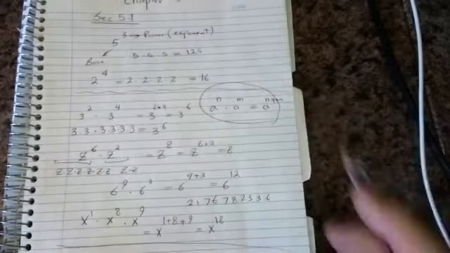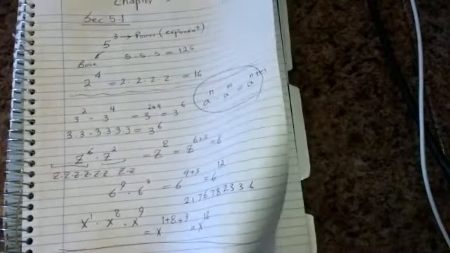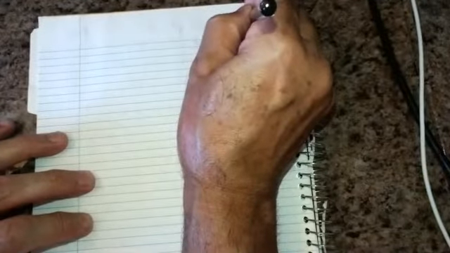So that's this formula. We discussed that a to the power of n times a to the power of m is a to the power of n plus m.